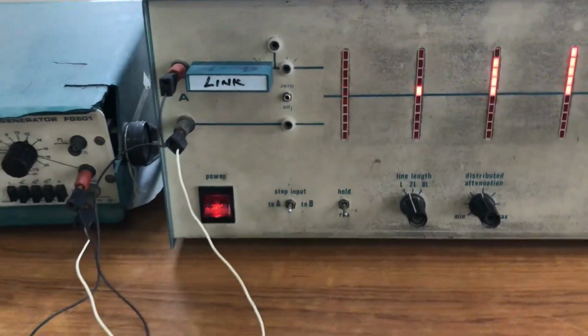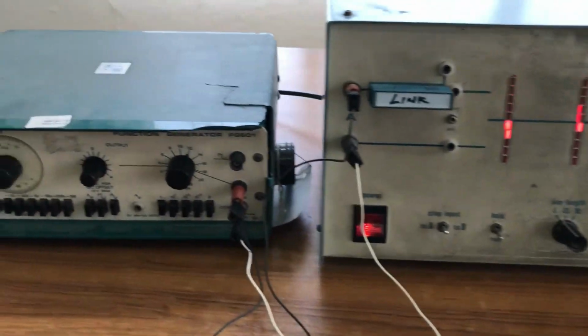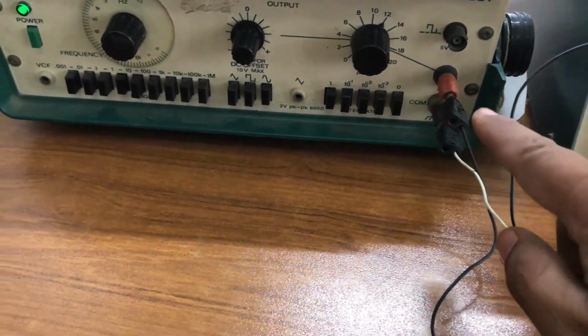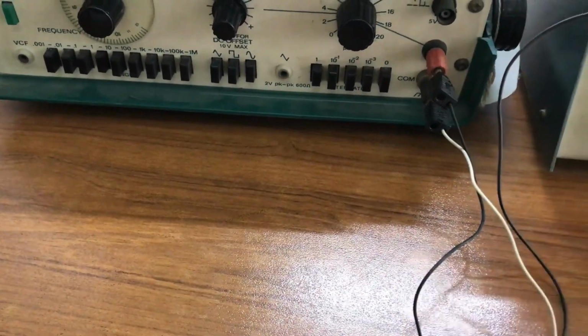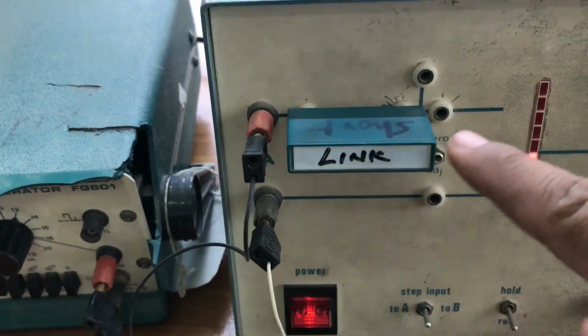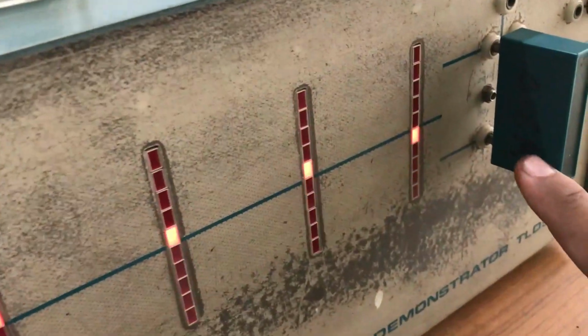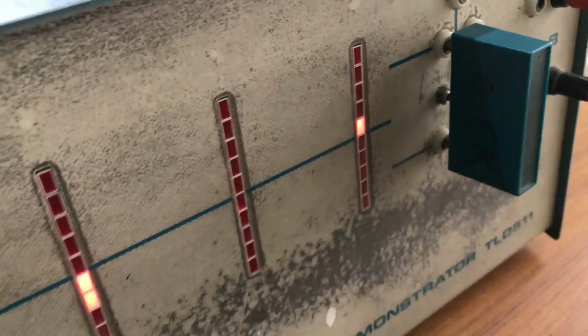The first scenario that I want to look at is the match scenario. So here's the setup. Positive is connected to positive, negative is connected to negative. I have a link which is nothing but a short circuit that is providing power to this transmission line demonstrator. At the end I have a match load, which is 0.6 kilo ohms.